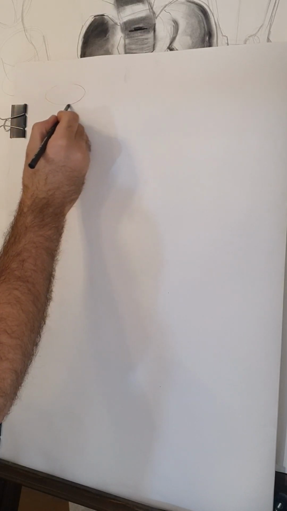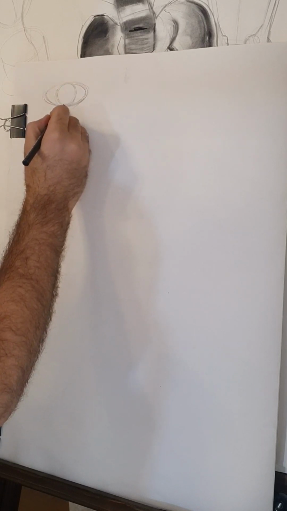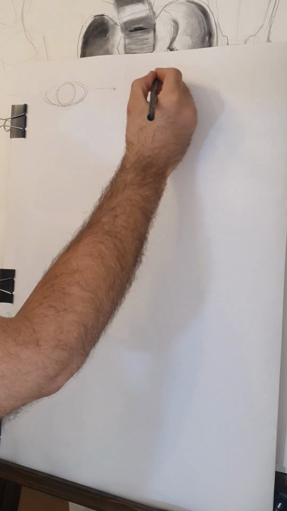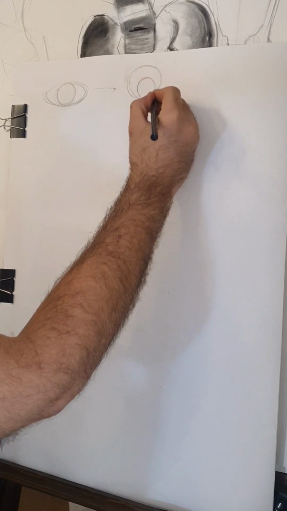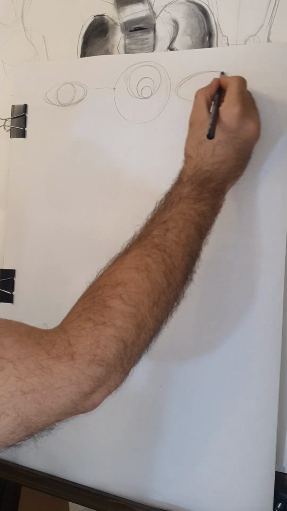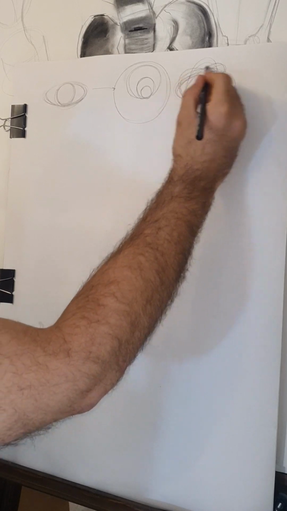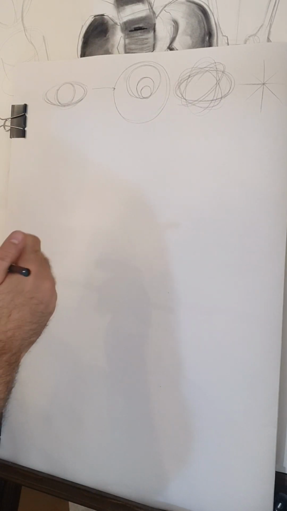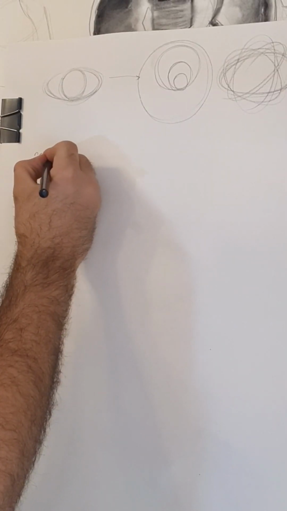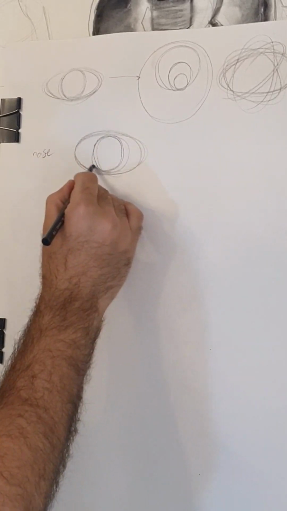As I said, we use simple shapes and basic shapes like circles in different sizes and ellipses in different sizes and angles. With these you can draw everything. For example, for the nose we just need an ellipse and a circle.